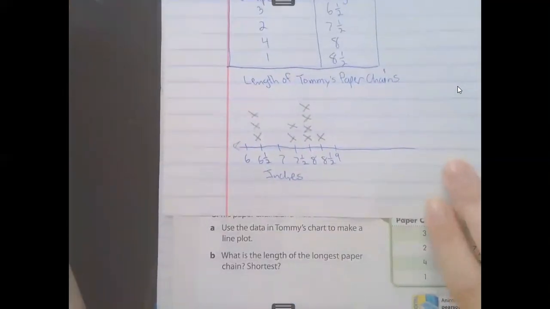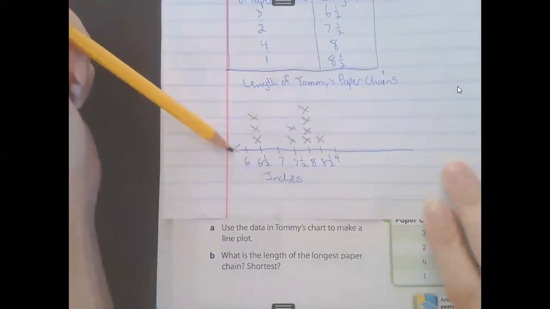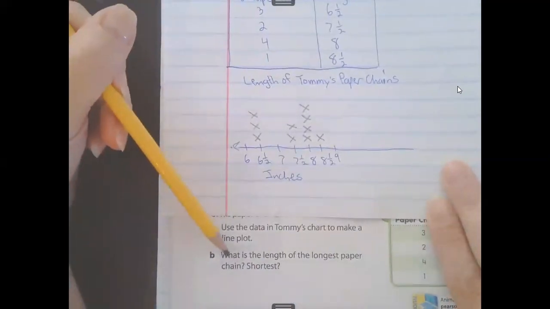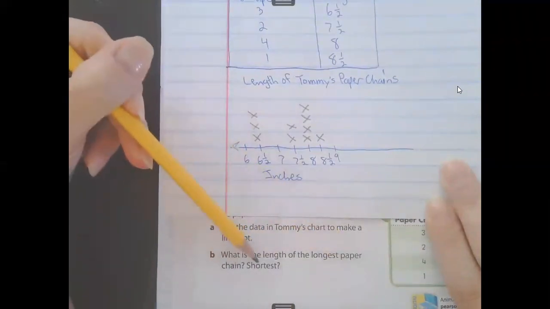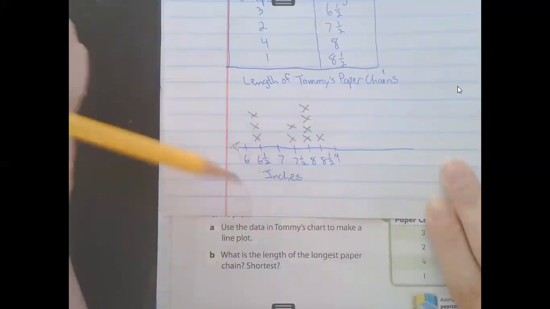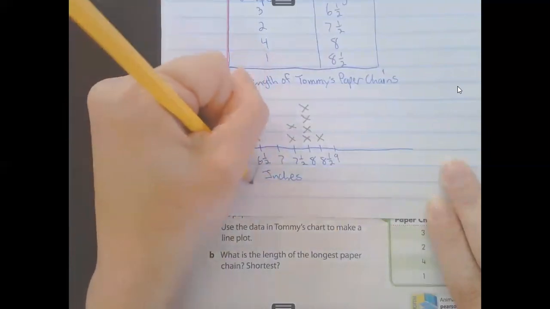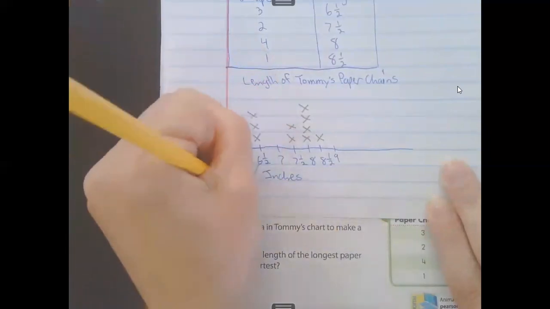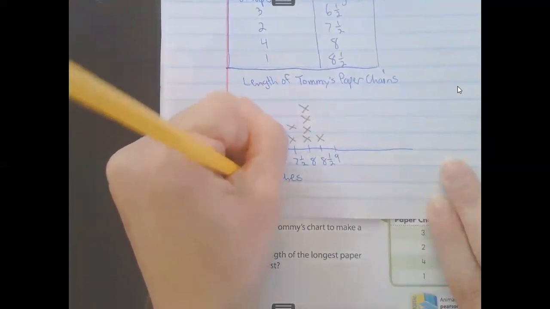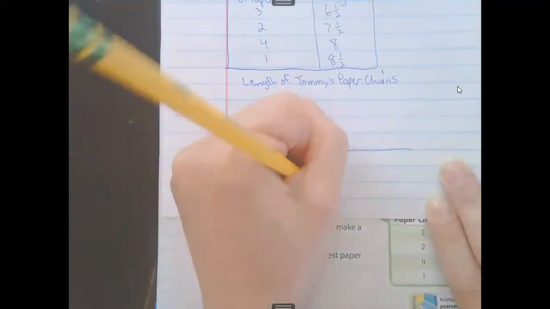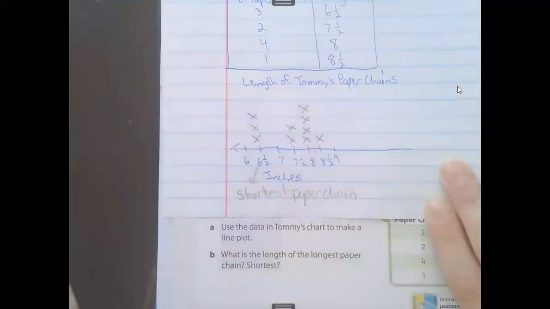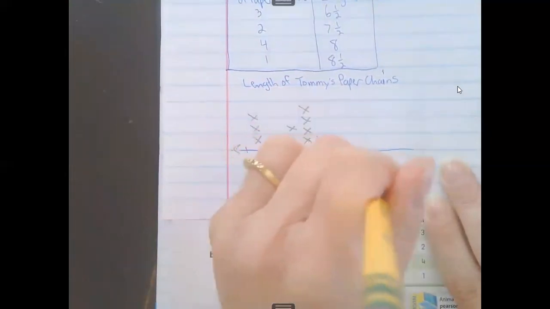Use the data in Tommy's chart to make a line plot, which is what we did. What is the length of the longest paper chain? And what is the shortest? So the shortest paper chain is 6.5 inches. The longest paper chain is 8.5.